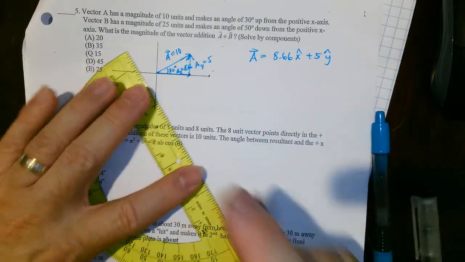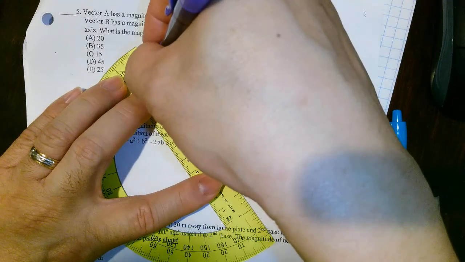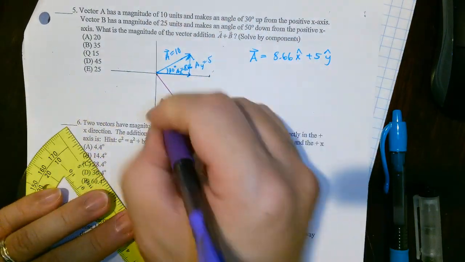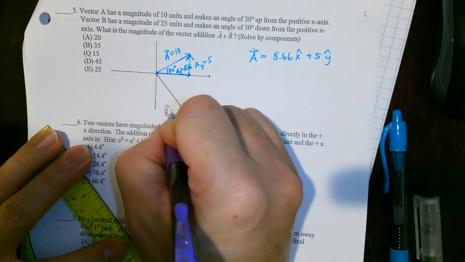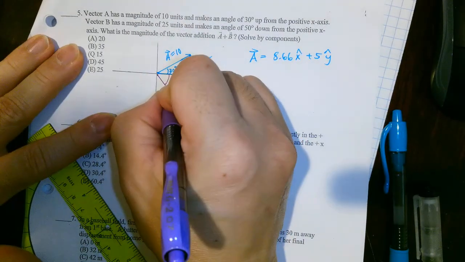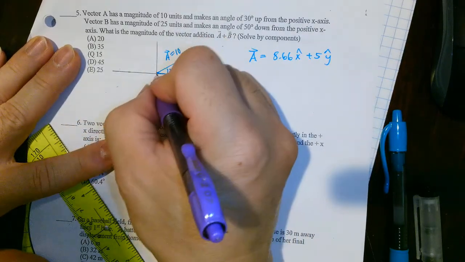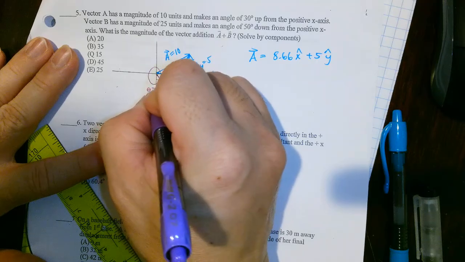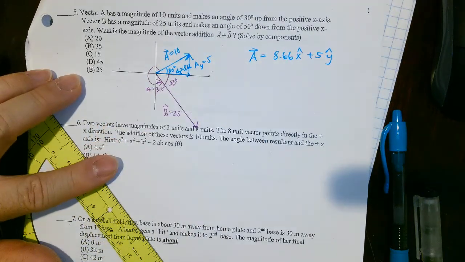And then my b vector is 25 units. And this angle here is 50 degrees. So the proper angle here happens to be 310 degrees.